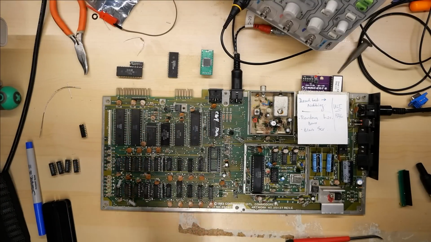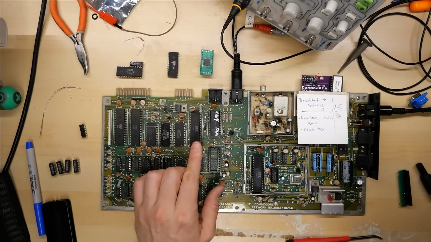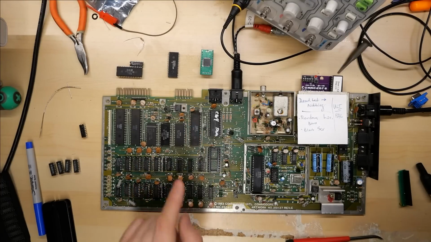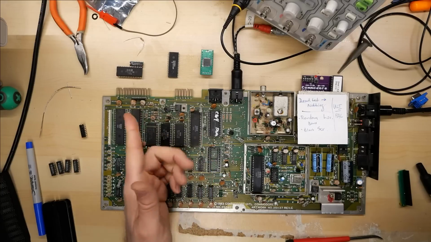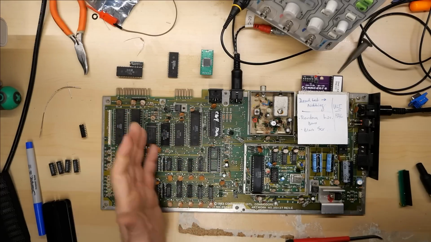But now the PLA is ruled out. The RAM is good. I mean, I've swapped all the RAM around multiple times. All that's really left to me is that the CPU is somehow faulty on here and causing this issue. I don't really know what else.